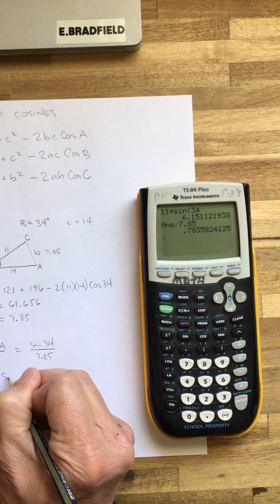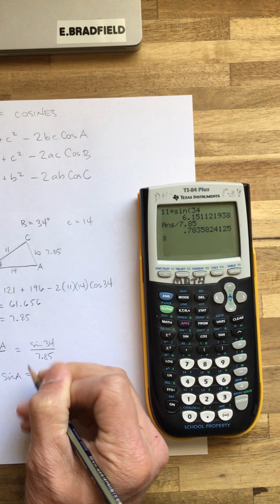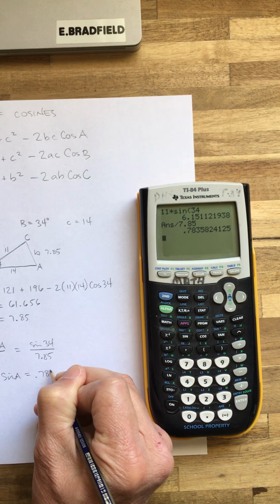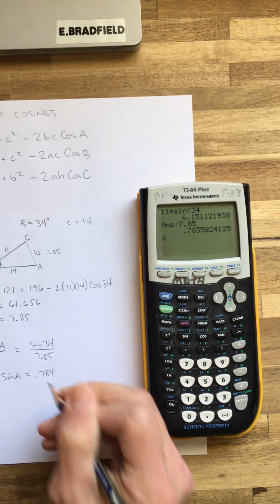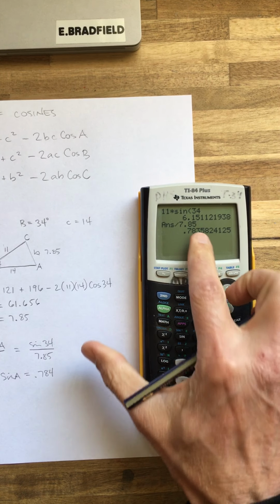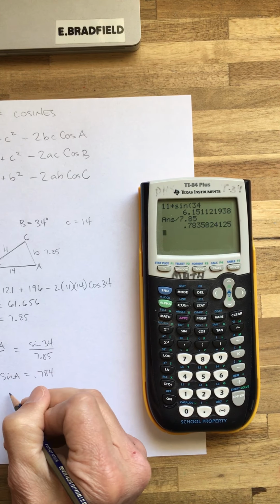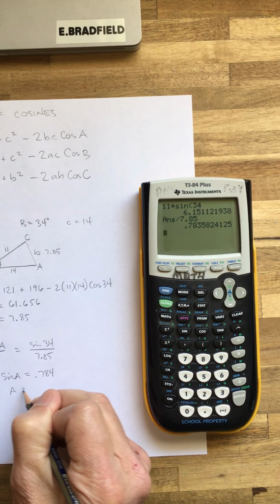0.784. So the sine of A is equal to 0.784. Okay, and now I just need to take the inverse sine of that to find my angle A. Oops, am I off the screen there? Sorry about that. Okay, so now A is equal to the inverse sine of 0.784. Let me take the inverse sine of that.